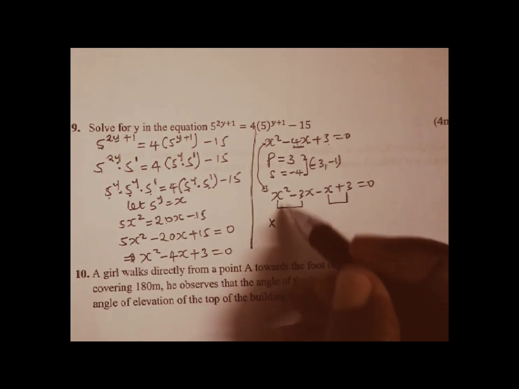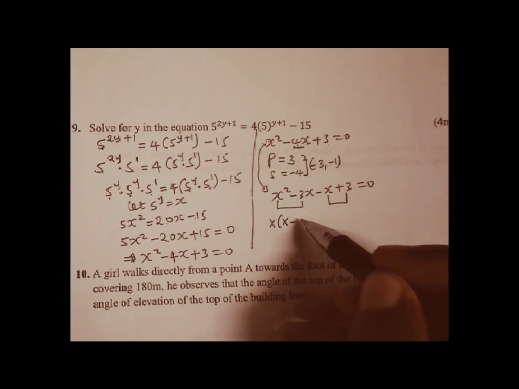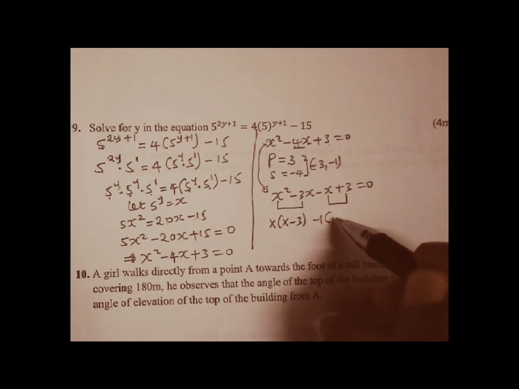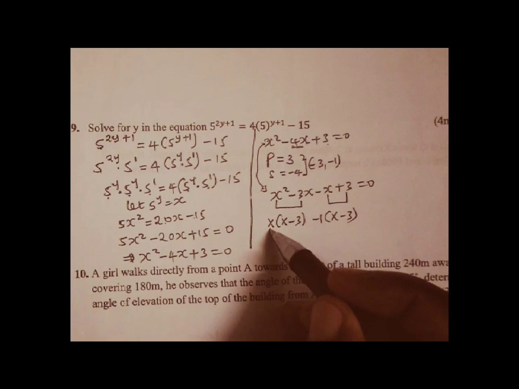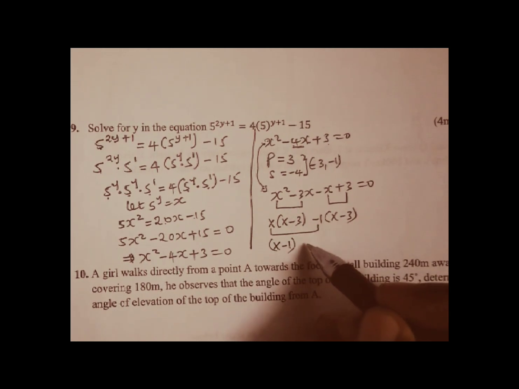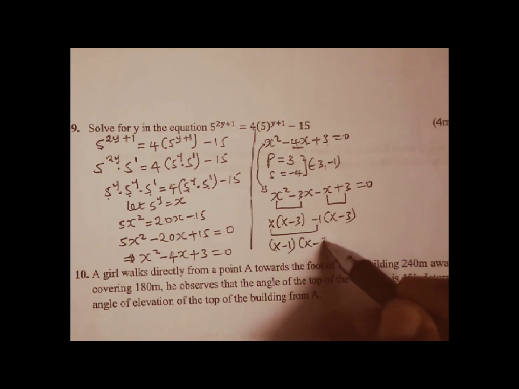We have x multiplied by x minus 3, and then minus 1 into x minus 3. Collecting the two, we have x minus 1 multiplied by x minus 3 being equal to 0.